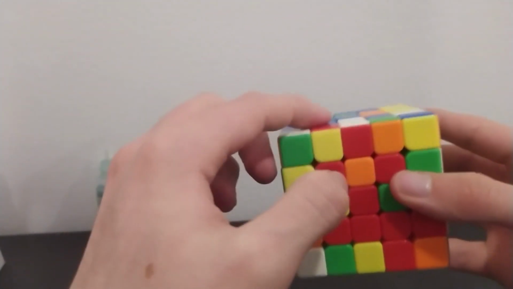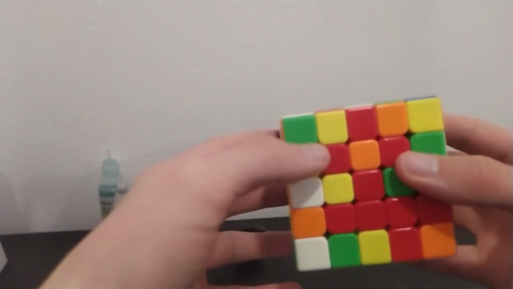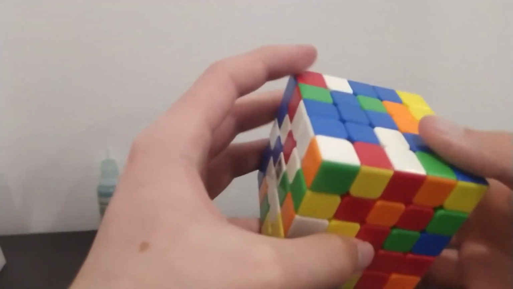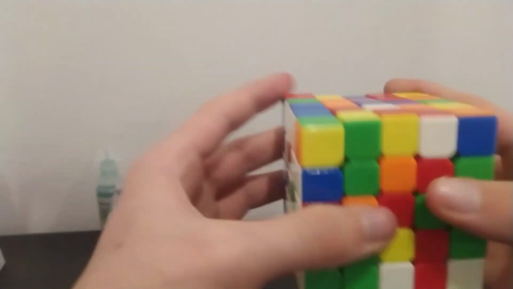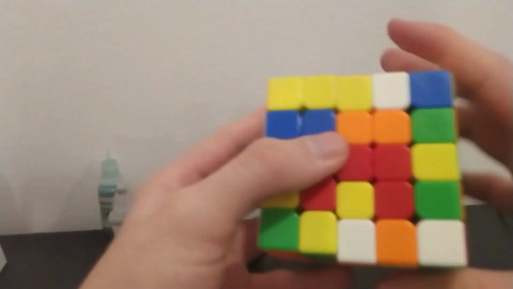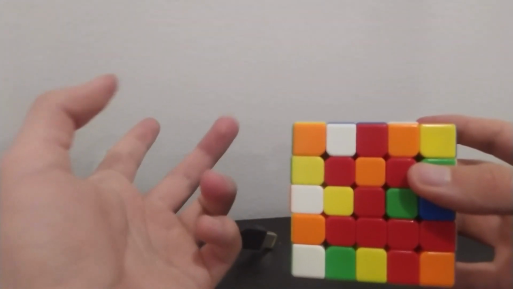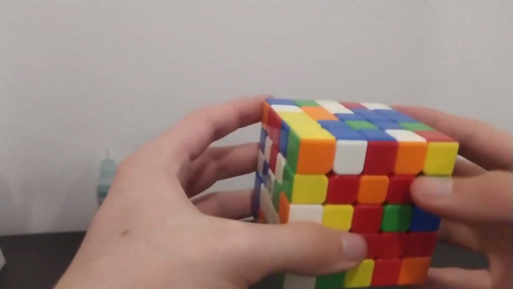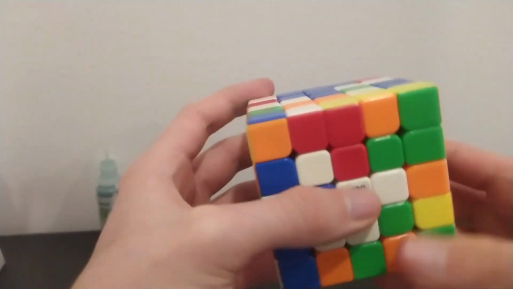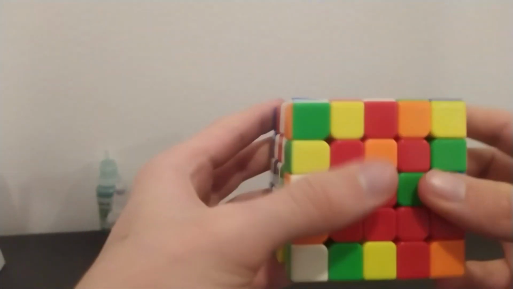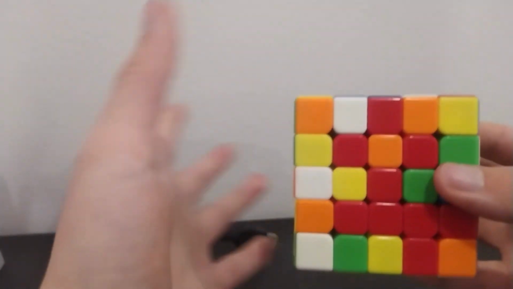Then D, since D is second in my letter pair, I will have to do B instead, the algorithm for B. Because X is first and D is second in the letter pair, so I have to do that. And then T, I rotate here to do T. Do this. And we have parity, so U2.